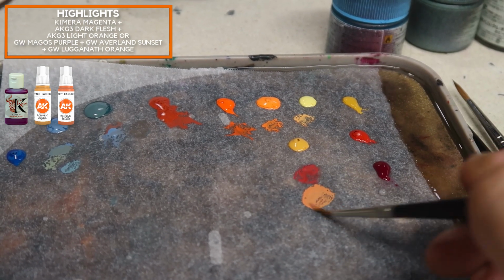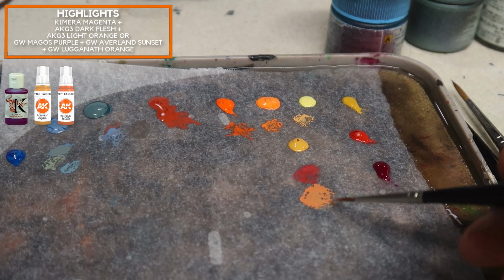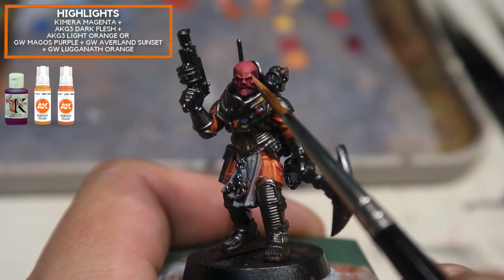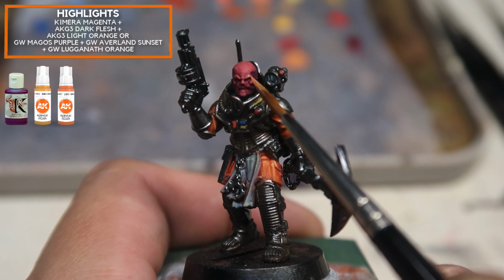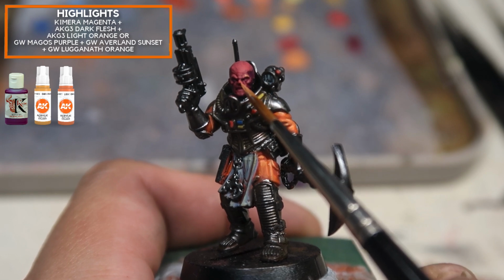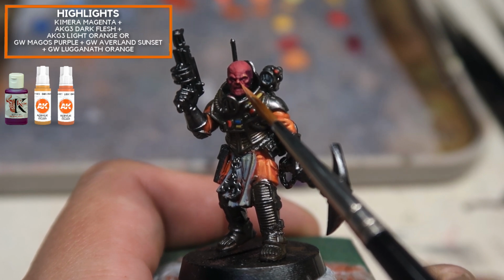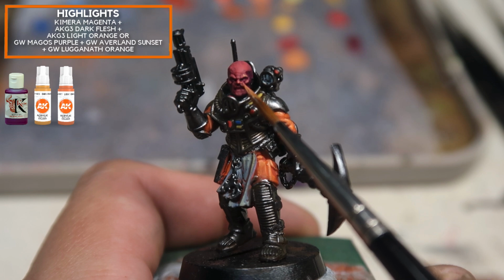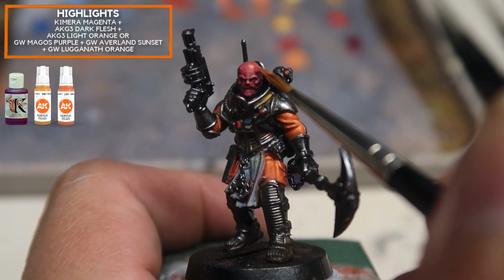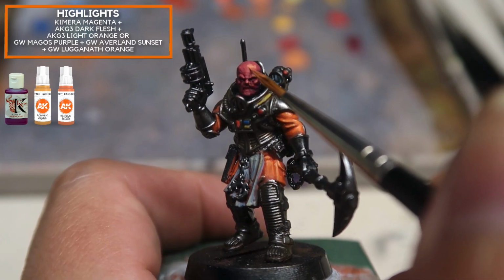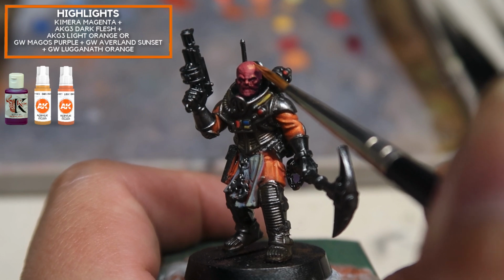Okay, as you can see right here, I'm always just adding in a little bit more dark flash, a little bit more light orange to raise the value. However, I'm trying my very best to retain a little bit of that saturation in the shadows so as to really show the dynamic range of saturation and value onto every single part of the miniatures that I'm painting.